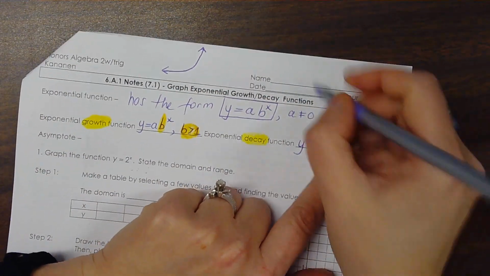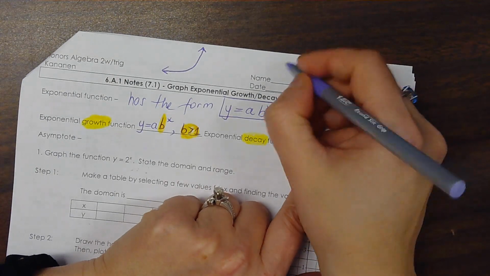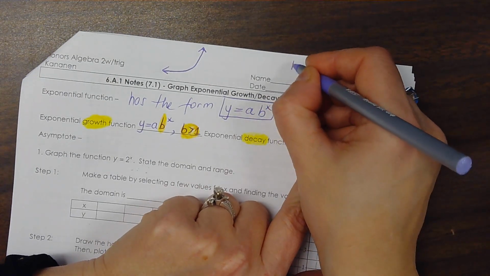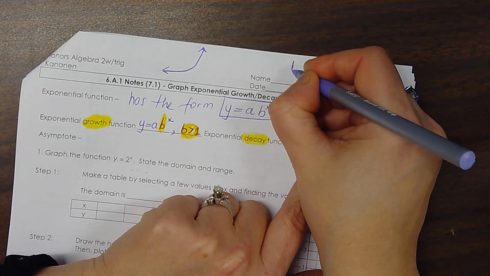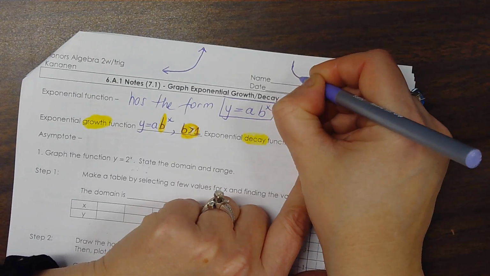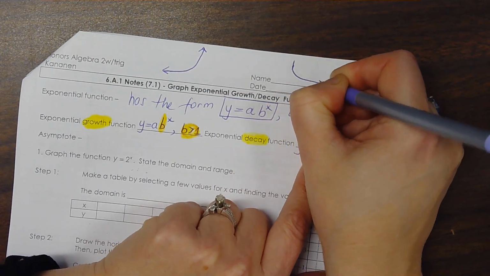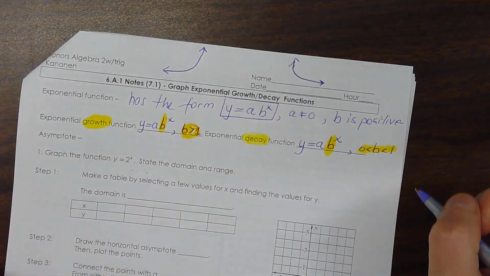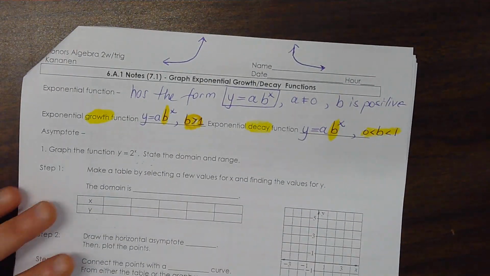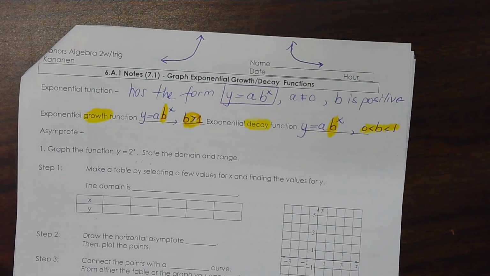And exponential decay, if the decay factor is half, if I start with 1,000, then half of 1,000 is 500, half of 500 is 250, the graph is going down from left to right. Once we make a table, you will get it even a little bit more.